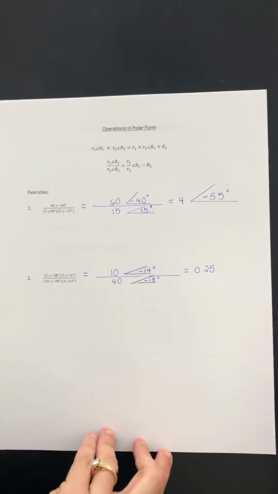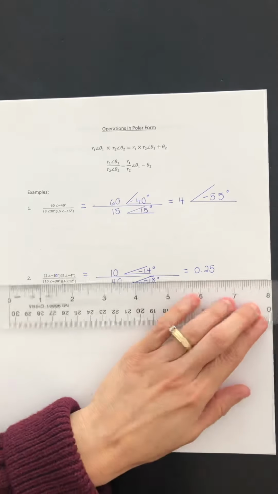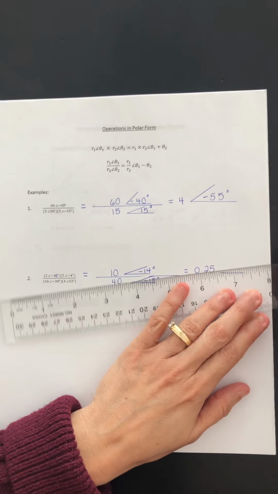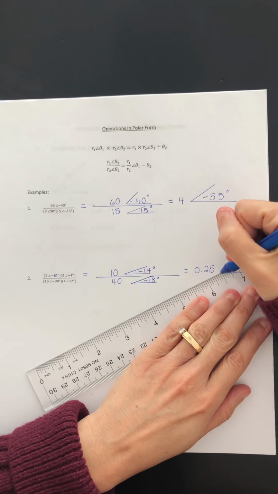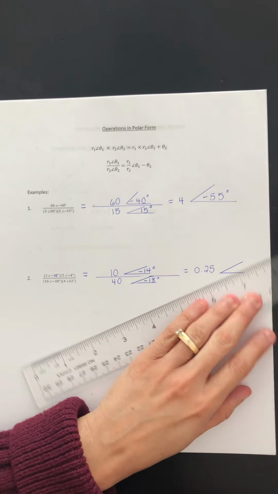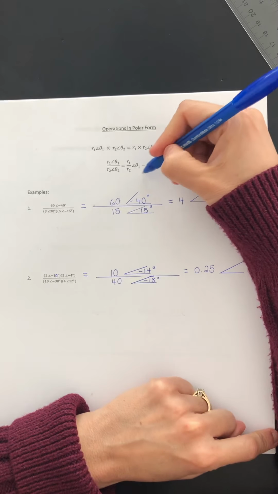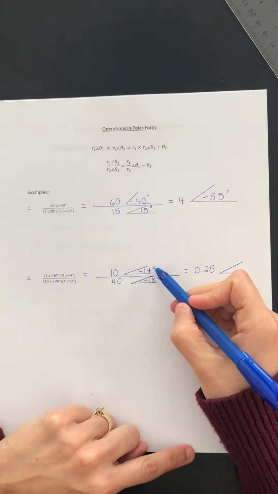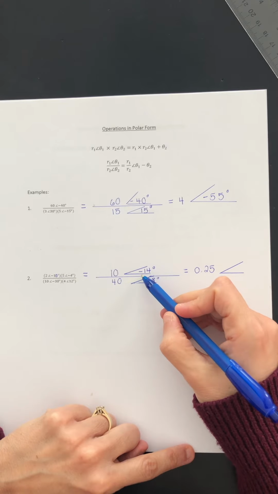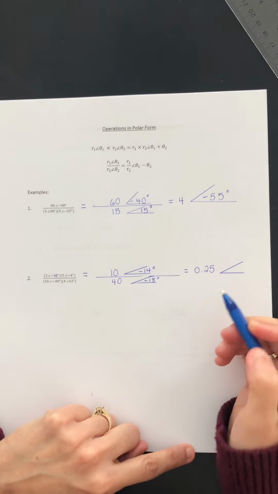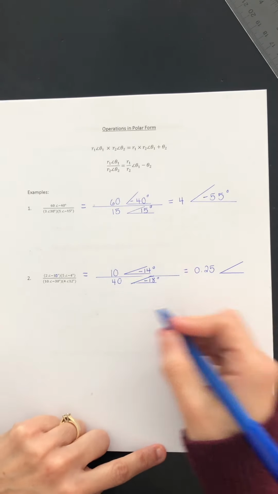And now we have to work out the angle that corresponds, and working out that angle requires subtraction. So we have to take negative 14 and subtract negative 18 from it. So you know how this works.